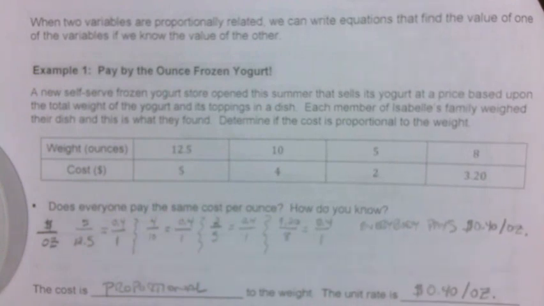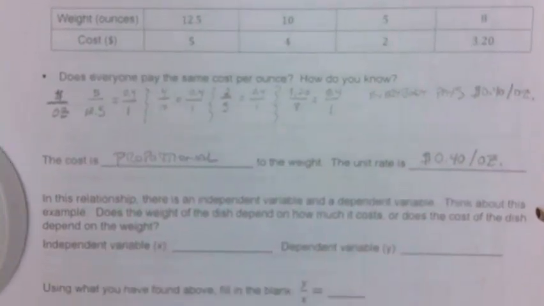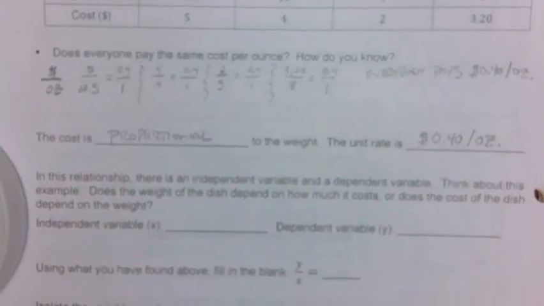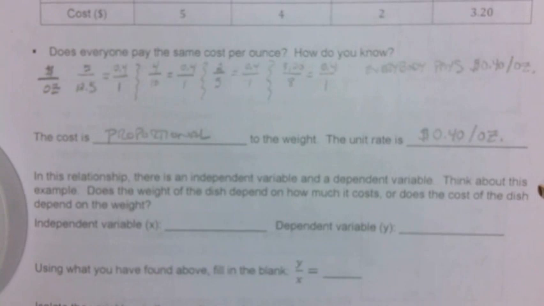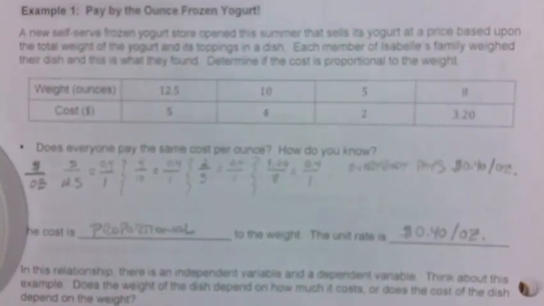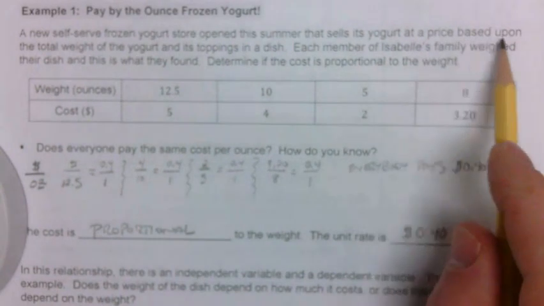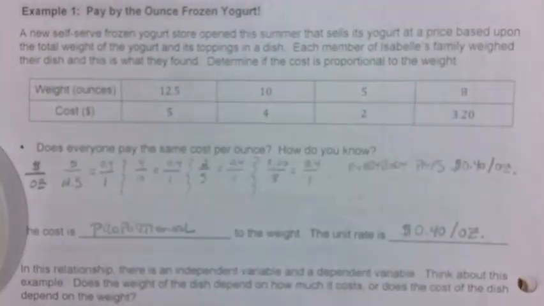Okay, so just like with the examples with the graphs, in this relationship, there is an independent variable and there is a dependent variable. Think about this example. Does the weight of the dish depend upon how much it costs, or does the cost of the dish depend upon its weight? Well, we said back up here that the price is based upon the total weight. So the price depends upon the weight.